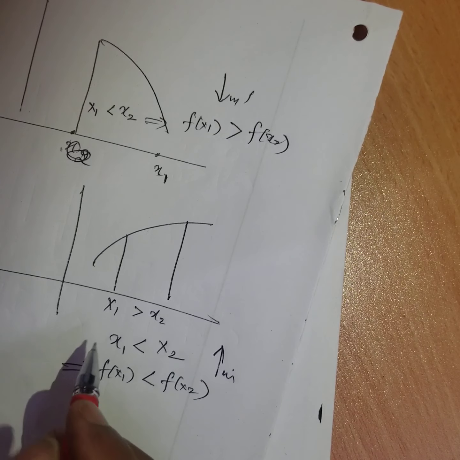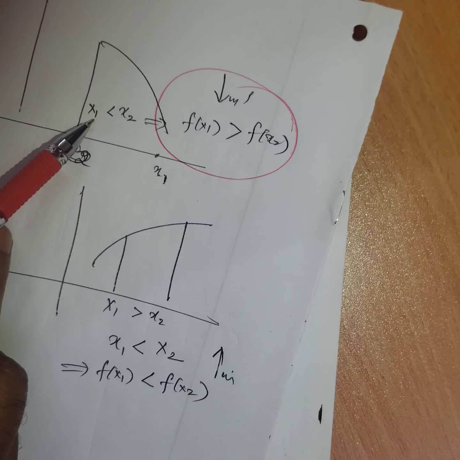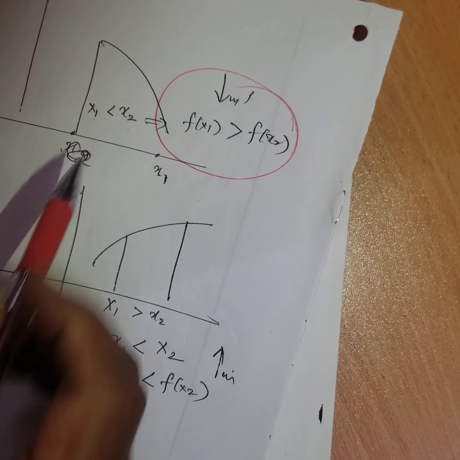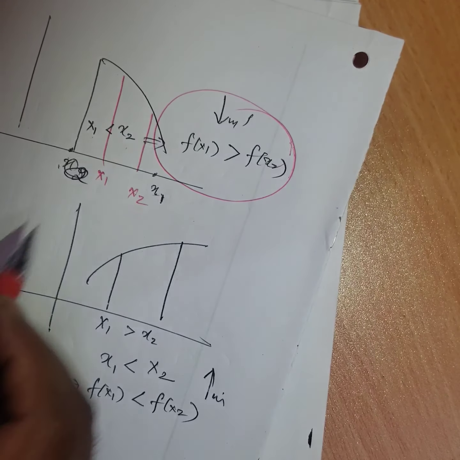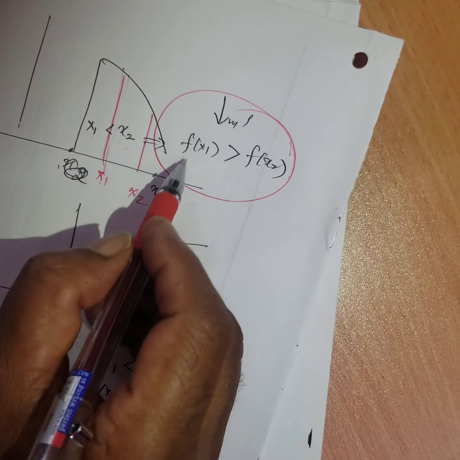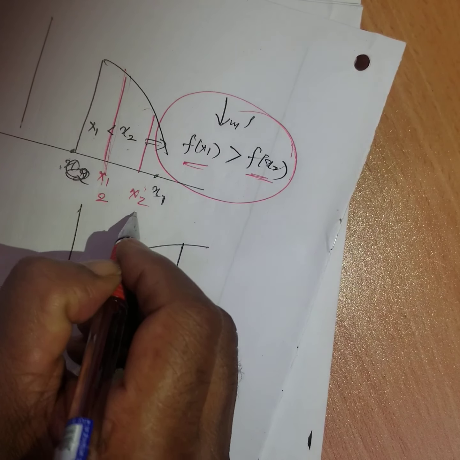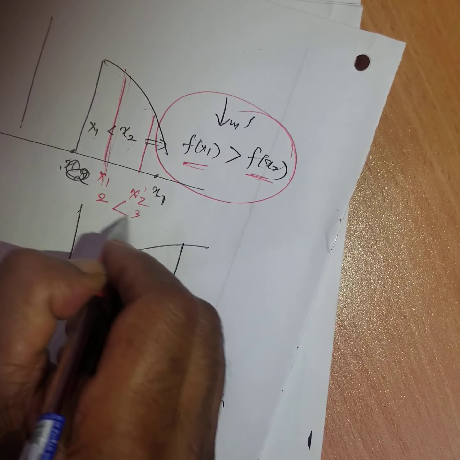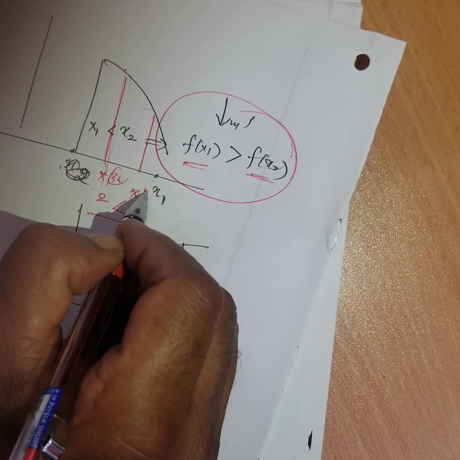See, what is decreasing function? If x1 is less than x2, see, this is x1 is less than x2, but f of x1 is greater than f of x2. In this case, what is it? 2 and 3. 2 is less than 3, but 34 is greater than 33.